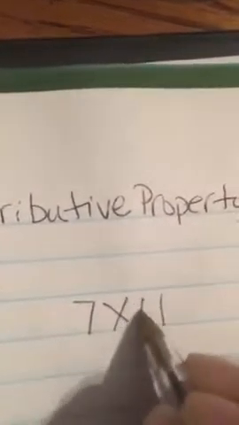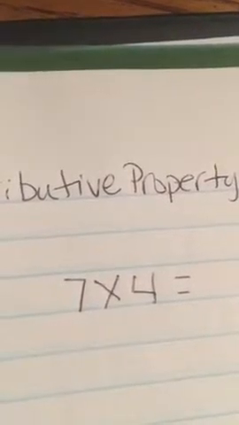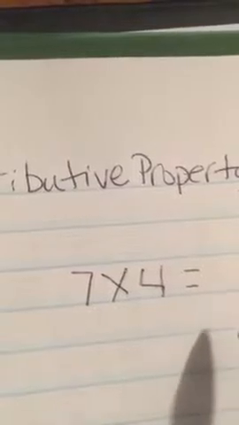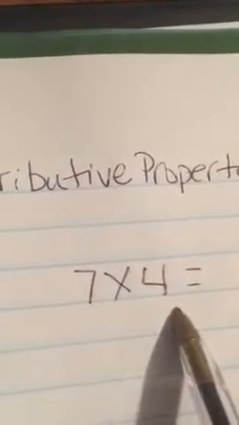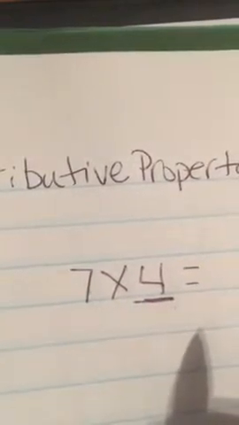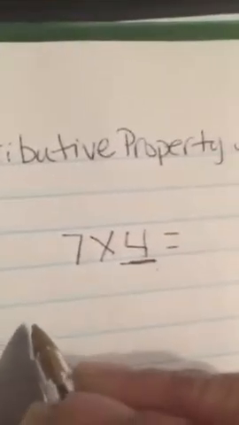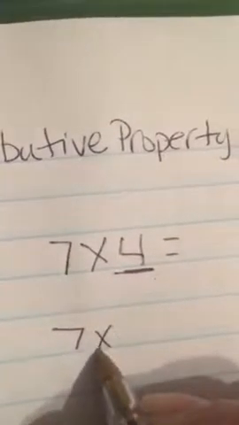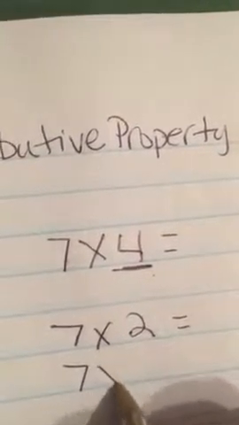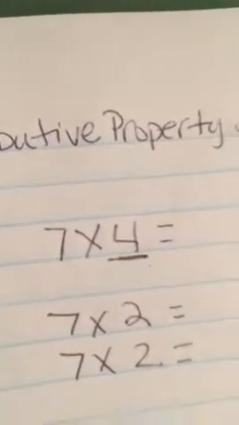7 times 4. If I don't know the product for 7 times 4, I can do something different to try to figure it out. Rather than do 7 4 times, I could break up this 4 into two groups of 2. So that would be 7 times 2, and then 7 times 2 again, because that would be equal to your 4.